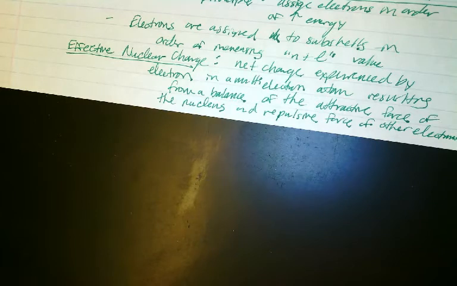So that's what effective nuclear charge is. It's the balance between the repulsive force and the attractive force. That determines the size of the atom. Because sometimes they have so many electrons that there's a shield. So the elements that are small, there is no shield here.